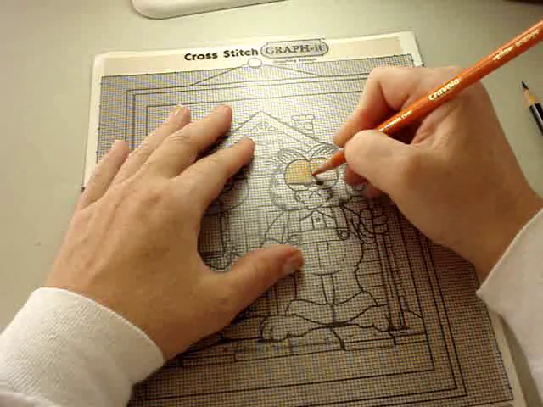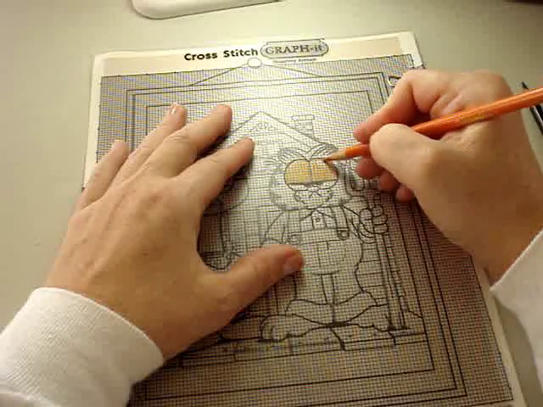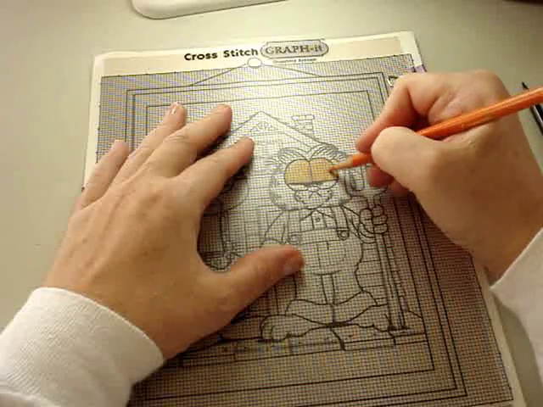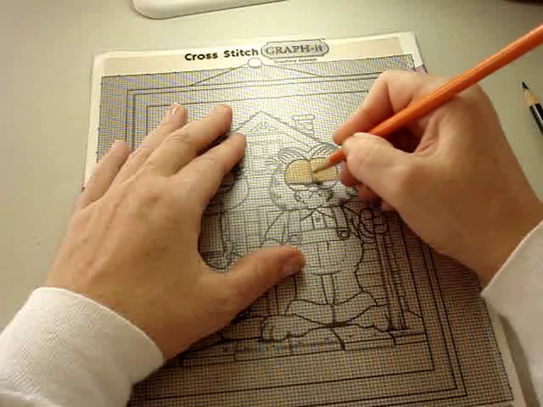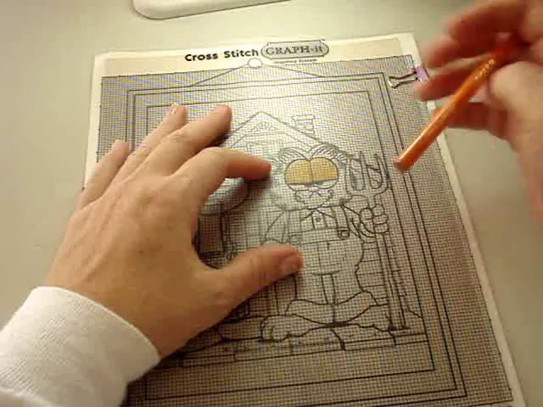You can use the Prismacolors, but I just prefer to use the regular Crayolas, because you're just going to erase them, and it would be a waste of a good pencil. But anyway, you get the idea.